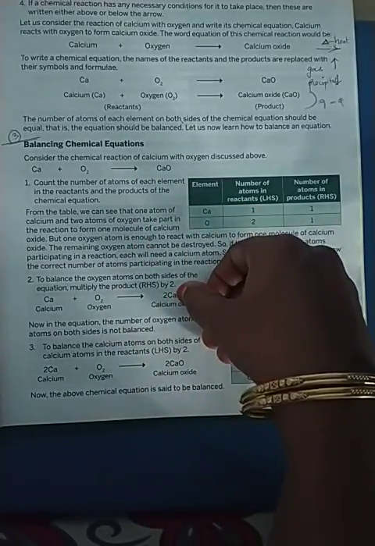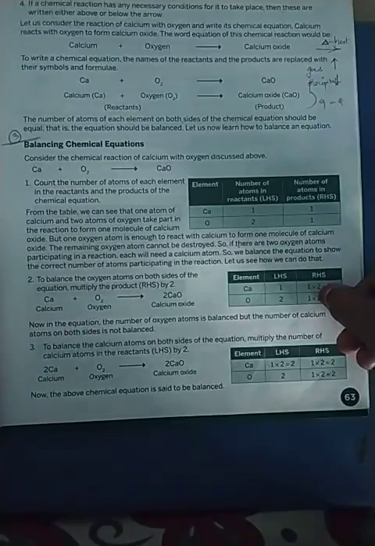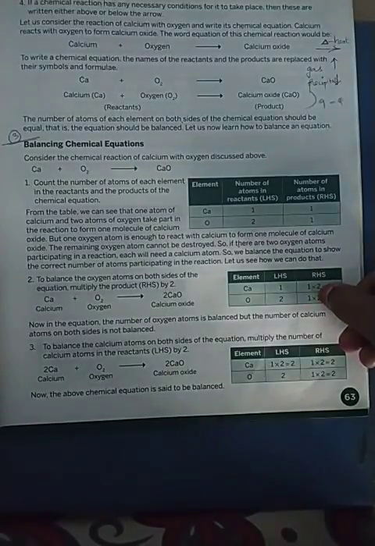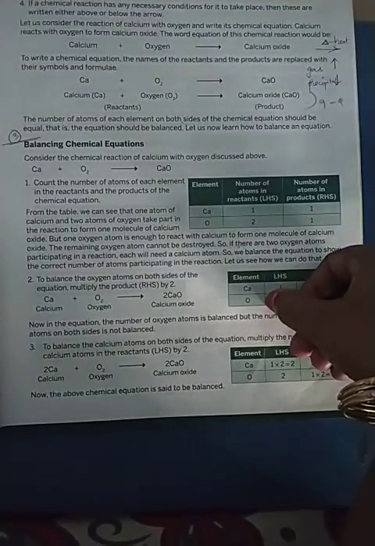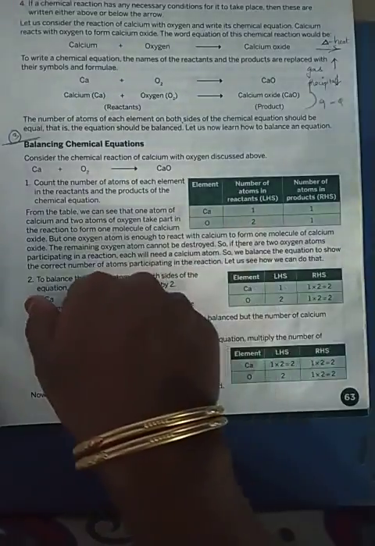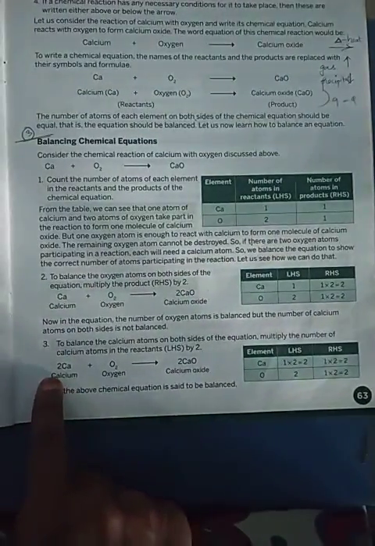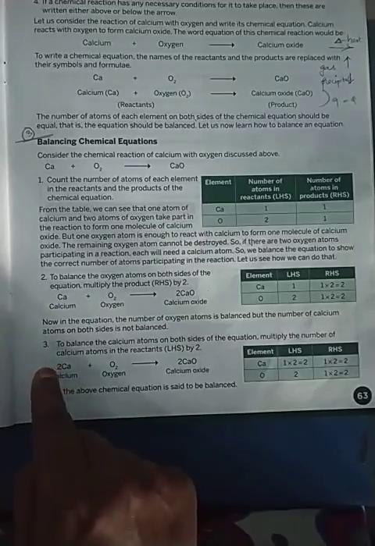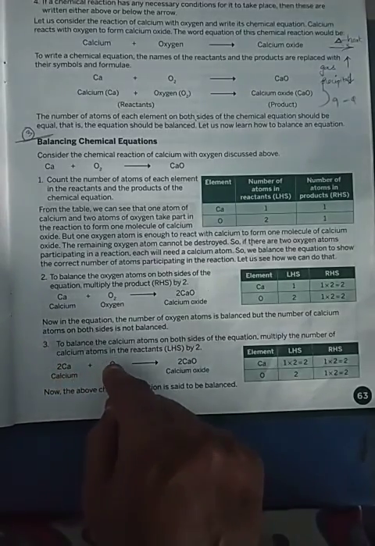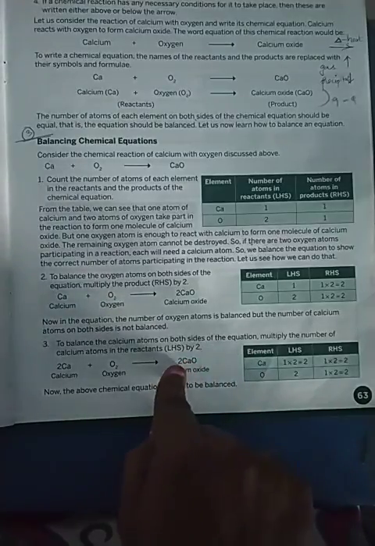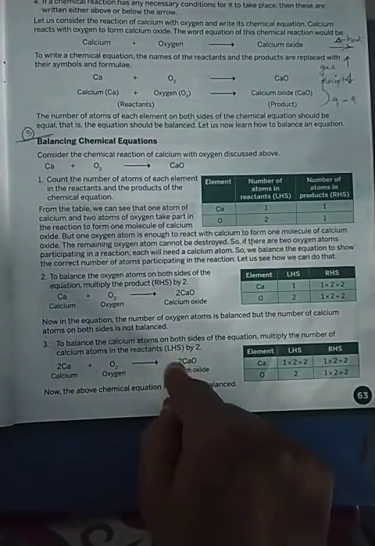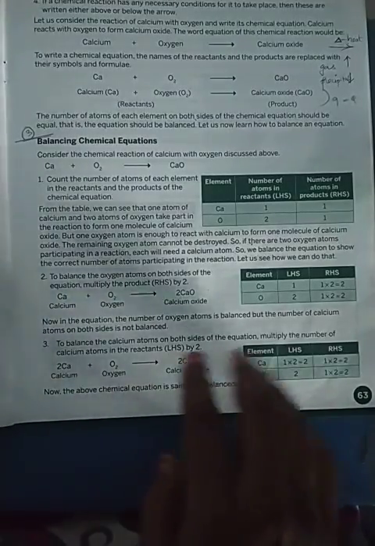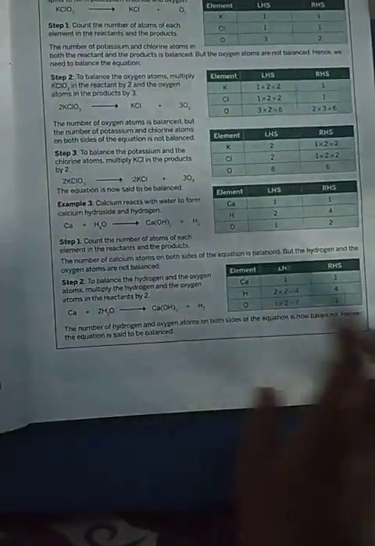So what happened? Now the calcium is also becoming 2 on the right hand side. Now I have to make the left hand side also 2. So I will be putting 2 as a whole number here, multiplying calcium with 2. So 2 atoms of calcium will react with oxygen to form 2 molecules of calcium oxide.